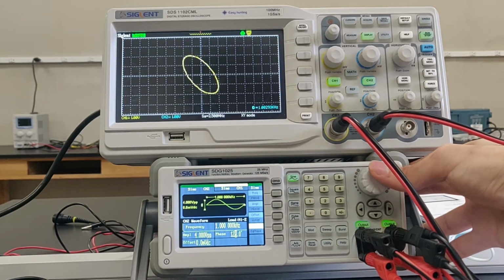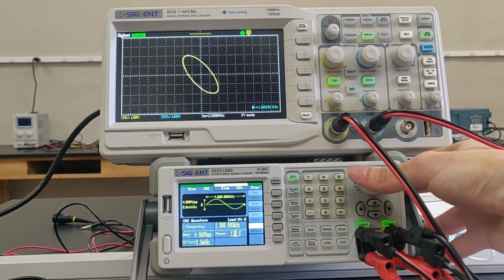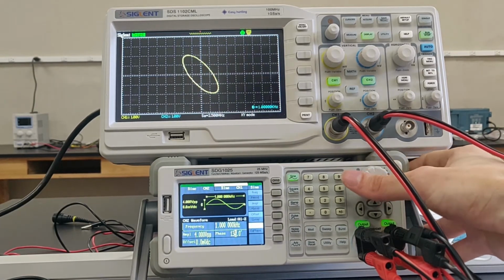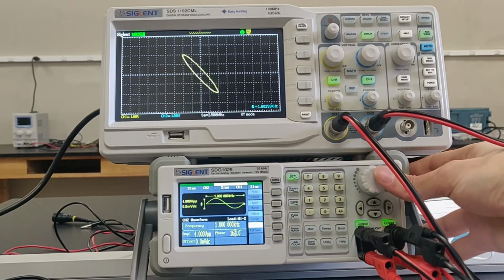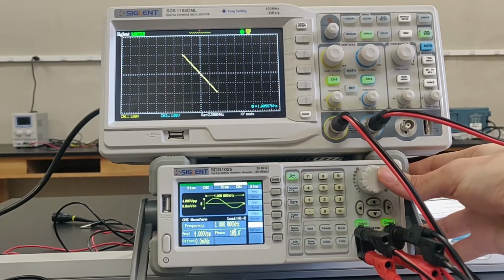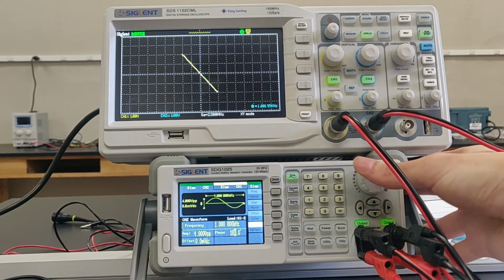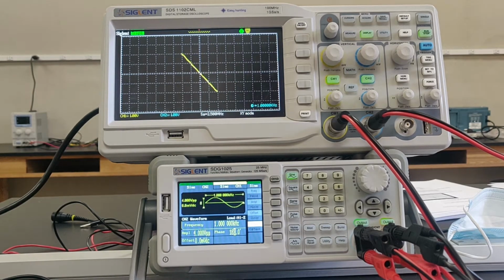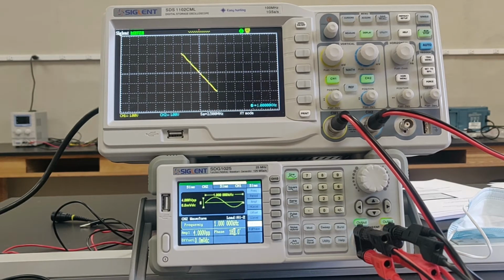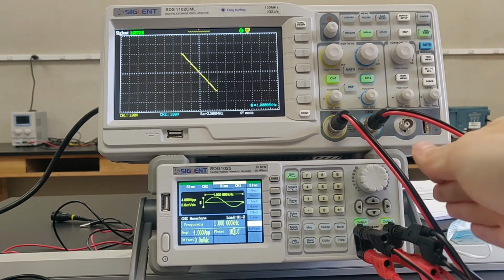Let's increase to the other 135. Okay, we see an oval in the opposite direction, or kind of opposite orientation. And then now that we're at 180 degrees out of phase, we see once again where it was destructively interfering. If we were to add the 2 waves together previously, they would destructively interfere, so we would just see a straight line. Now we are seeing kind of the same as 0 degrees, but now it's in the opposite direction.